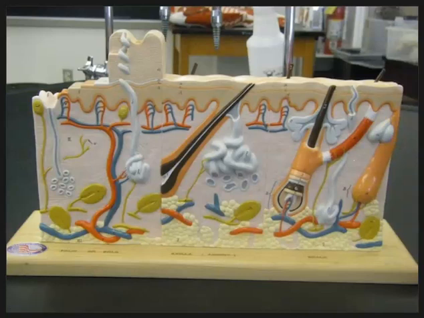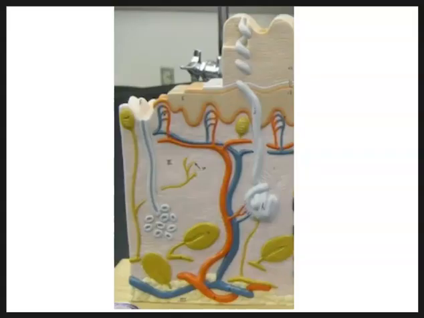So the combination of the epidermis and the dermis is sometimes referred to as the cutaneous membrane. The hypodermis sometimes goes by a different name, the subcutaneous region, because it is literally below the cutaneous membrane, and that's what subcutaneous means.